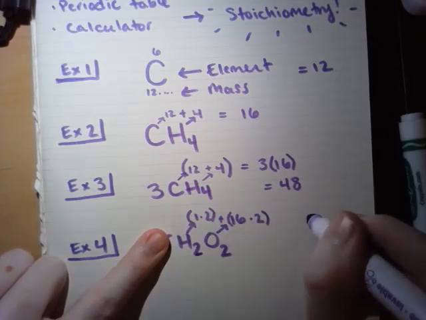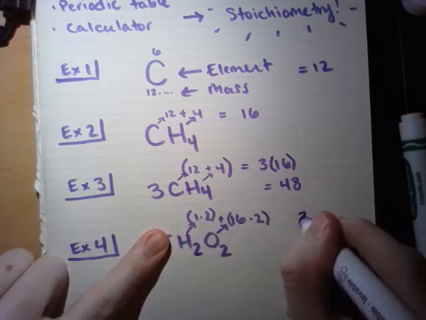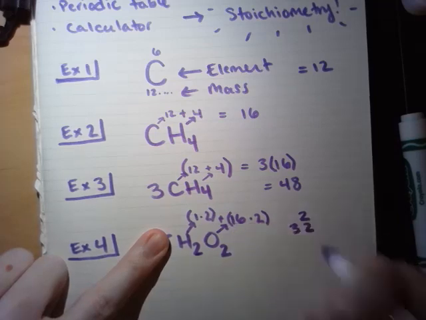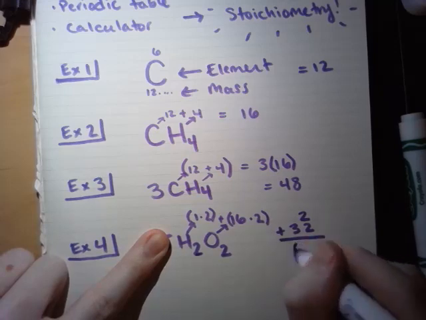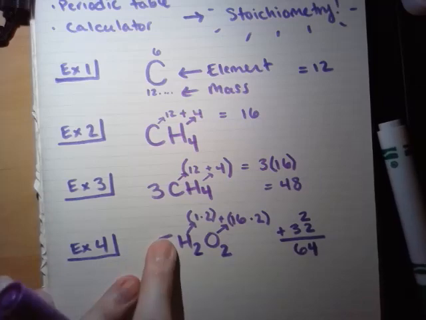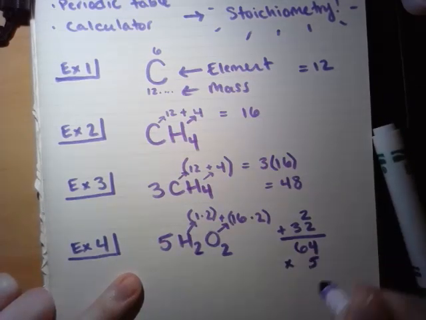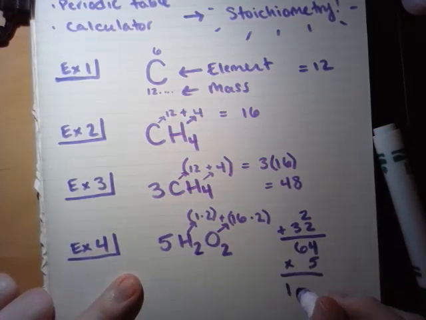If you want to work that out over here, or just write them down: 1 times 2 is 2. 16 times 2 is 32. We add those up, we get 34. Then introduce the 5, so multiply everything by 5. Plug that into your calculator and you're going to get 170.